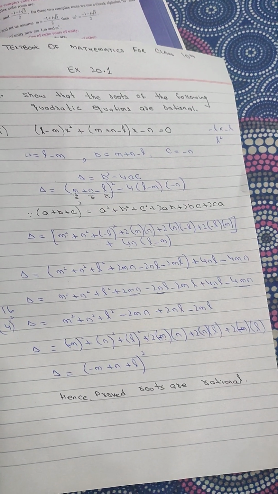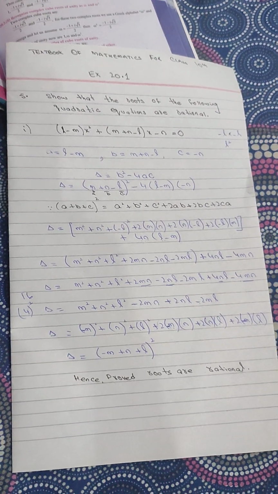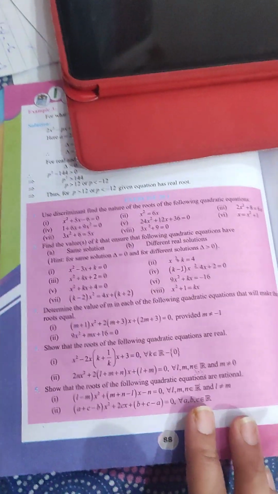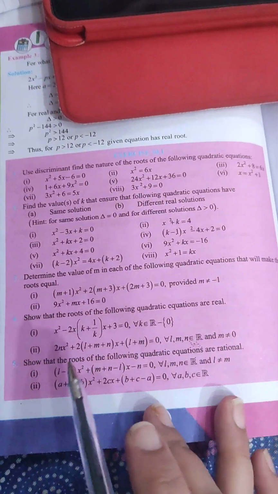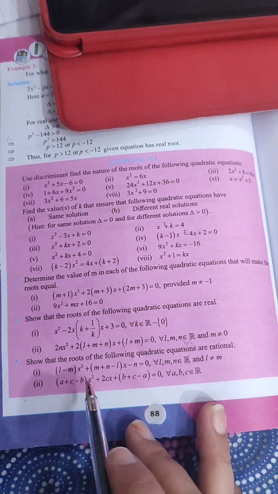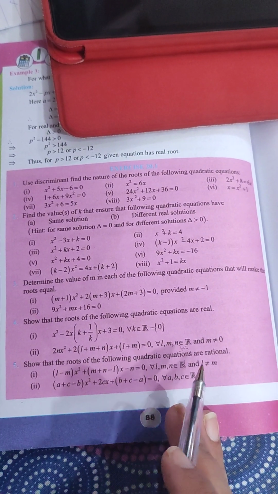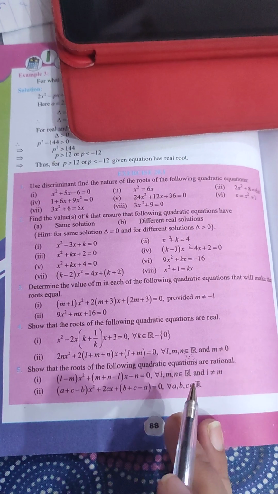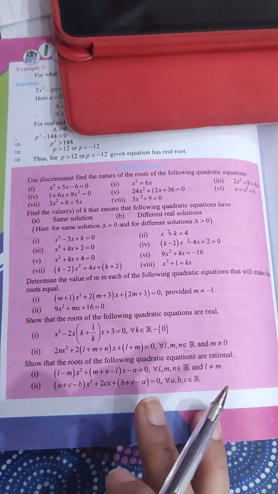Now this part is proved. Now let's move on to the second part. The second part is the same as the first part. In this part again we have to prove that the quadratic equation has rational roots. So again we have to make the perfect square to prove it.